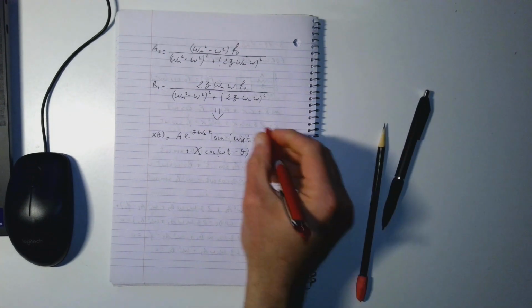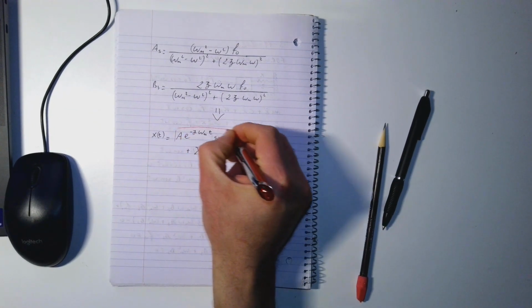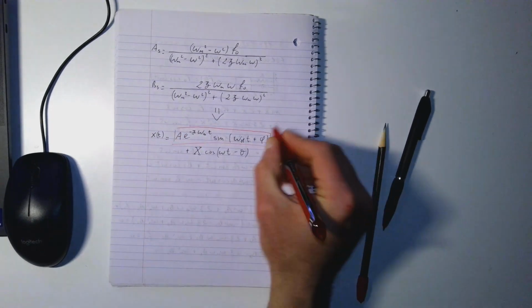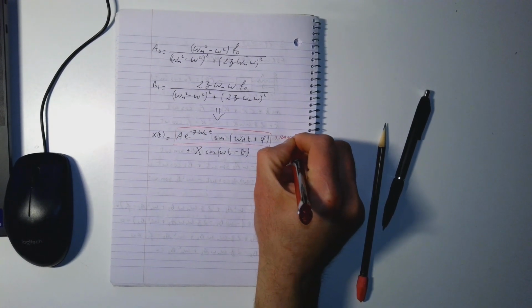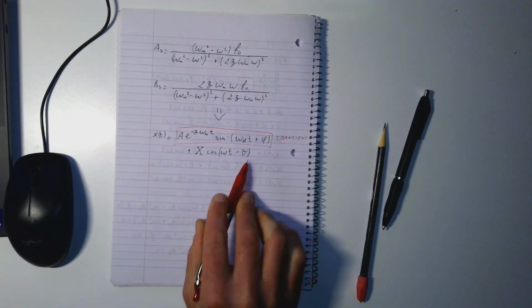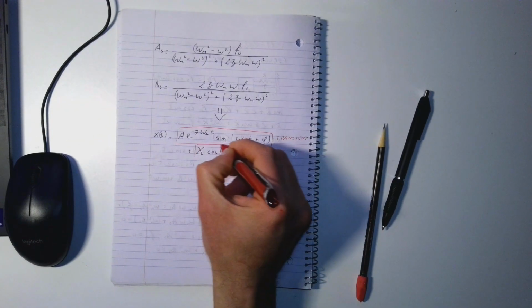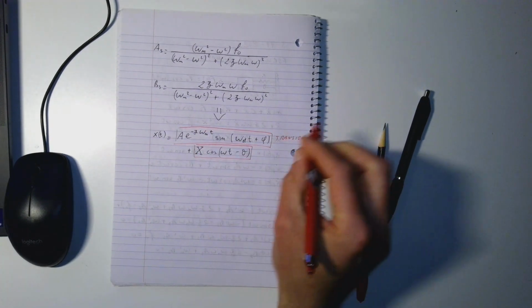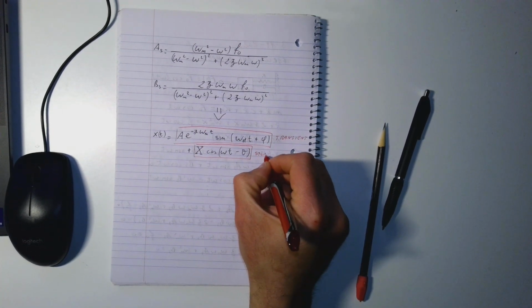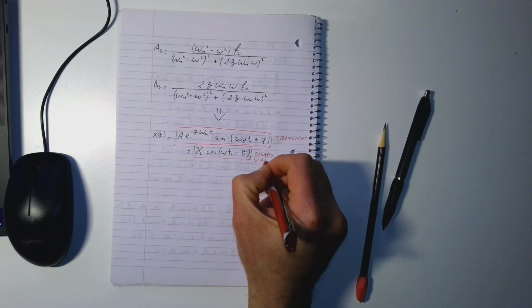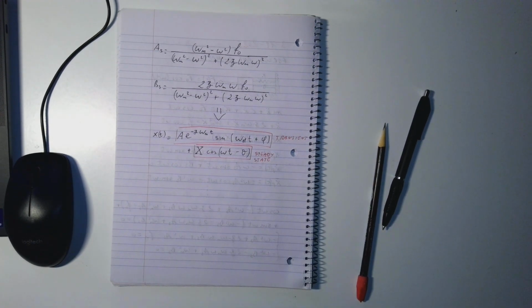So let me write down this is the transient. Is a transient response, and this one is the steady state response. Because the steady state response changes in time.